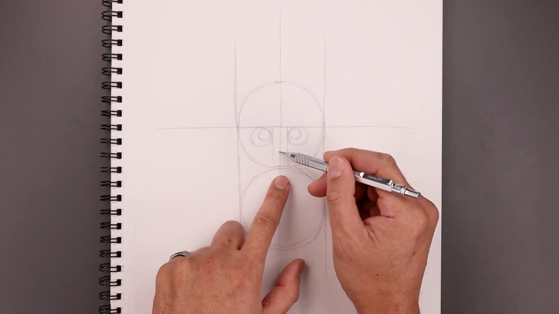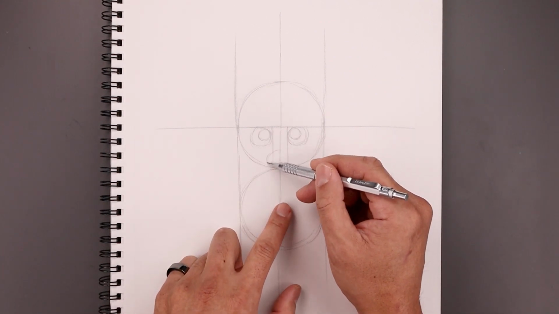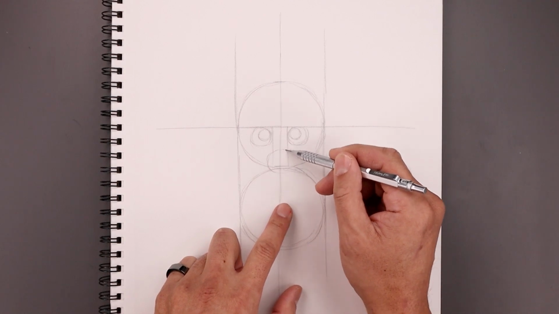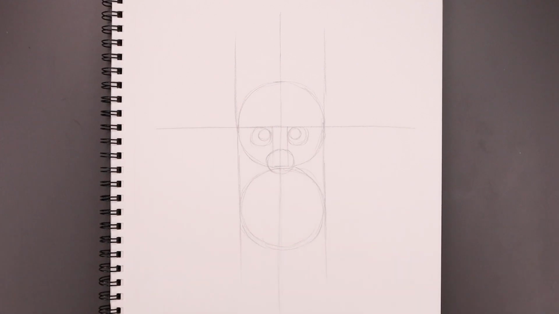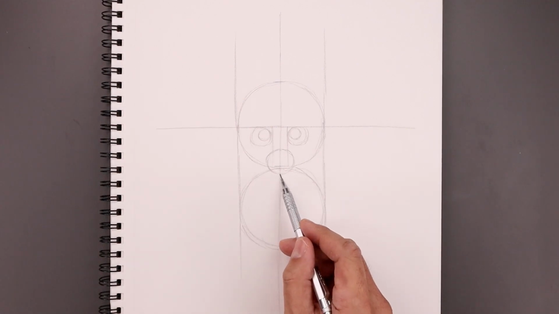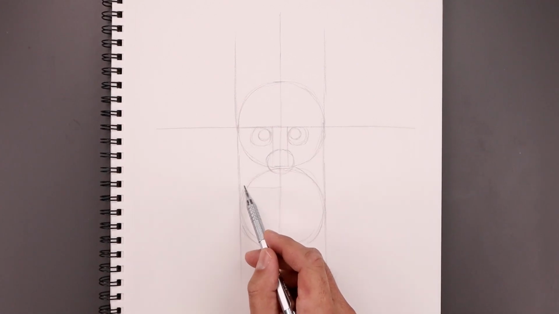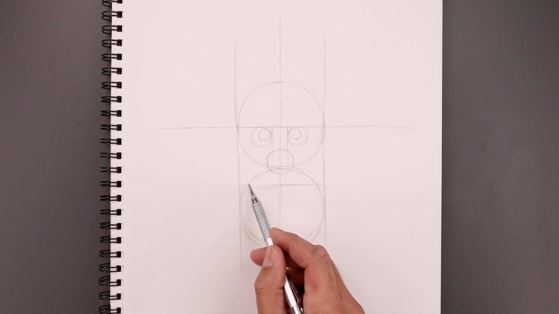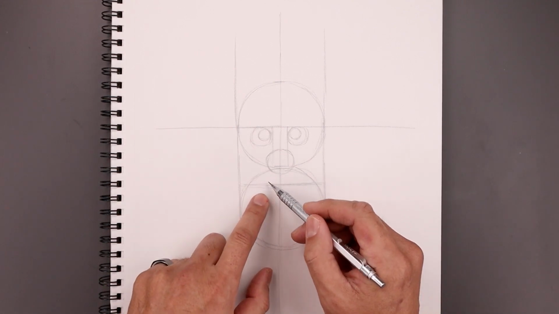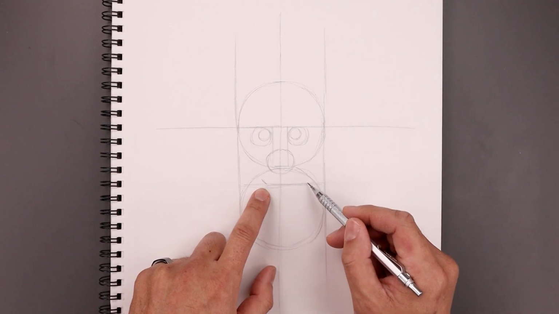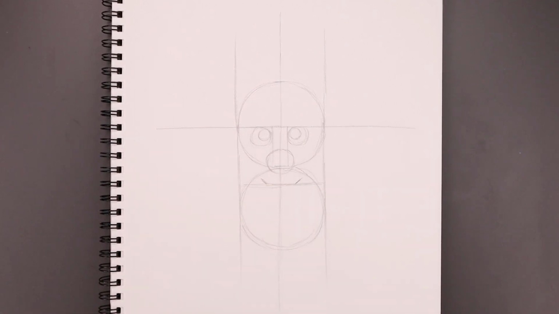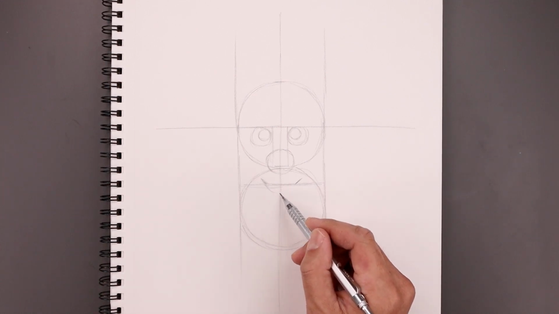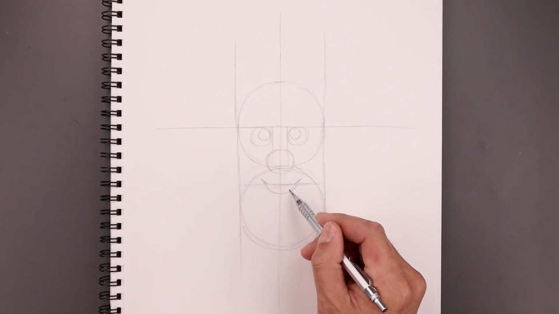Now in the center, we're going to move down and draw a larger circle for the tip of the nose. Let's go all the way around and back up. From the bottom of the nose, let's step down, draw another line going across from left to right. And then from the ends, we're just going to angle the mouth, going up and then out. Let's curve the bottom of the mouth, coming down and then up.